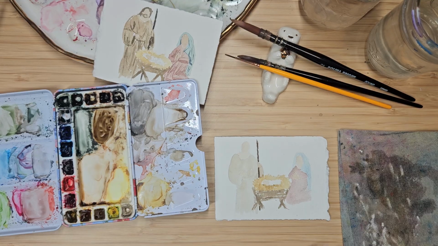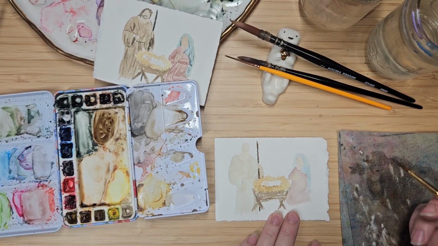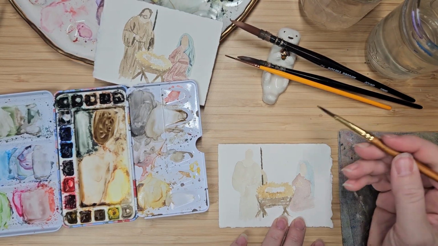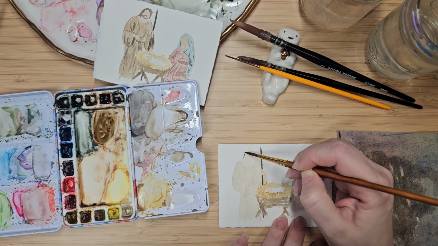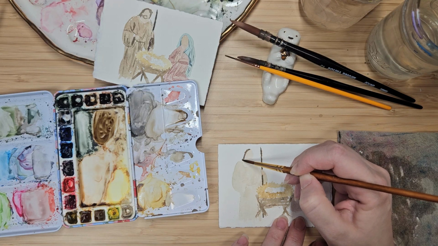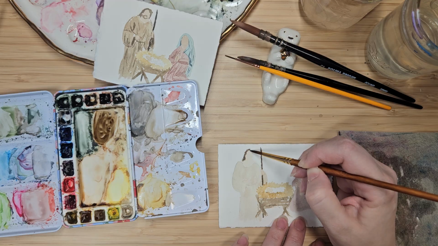In a straight line, as much as possible. There we go. I'm also going to use this dark color for his hair. And for this, I just kind of played around. I went around his head, filled it in. They had long hair back then.